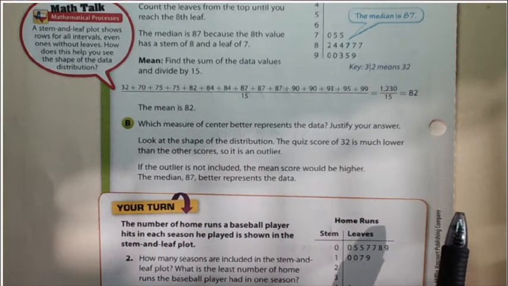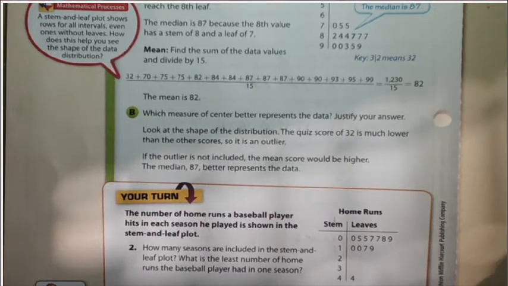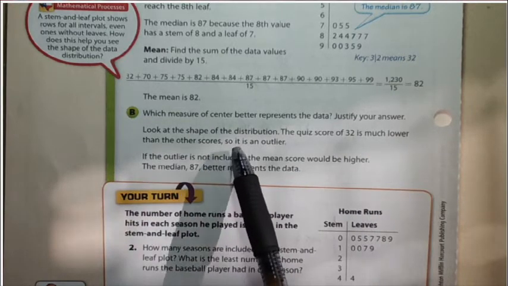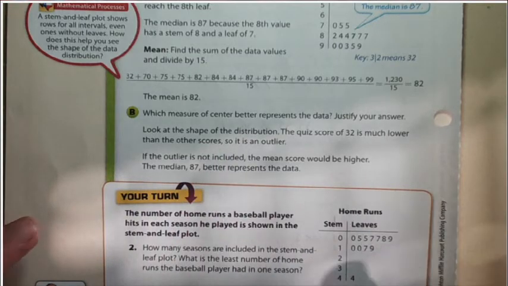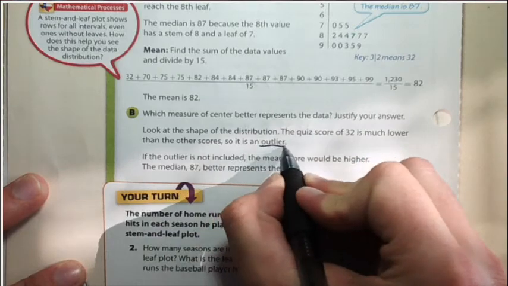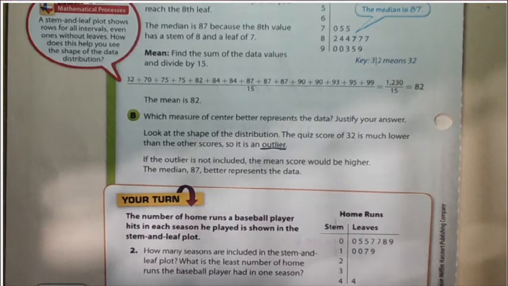Alright, part B says which measure of center best represents the data? Justify your answer. So let's look at the shape of the distribution. The quiz score of 32 is much lower than the other scores, so it is an outlier. An outlier. That was a word that we talked about yesterday. Remember, it is either an extreme above the data or an extreme below the data, but it really does hinder what's going on in our actual data.